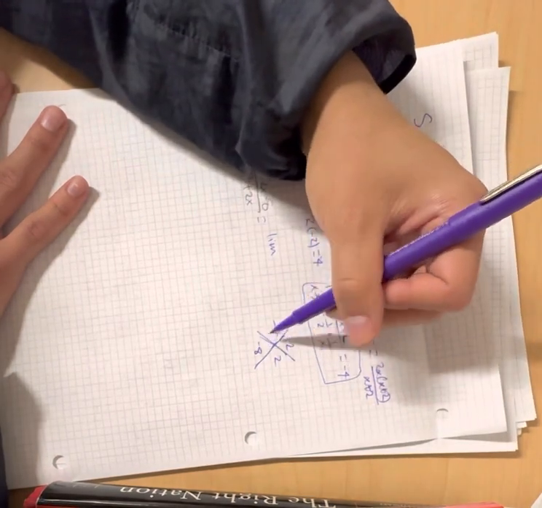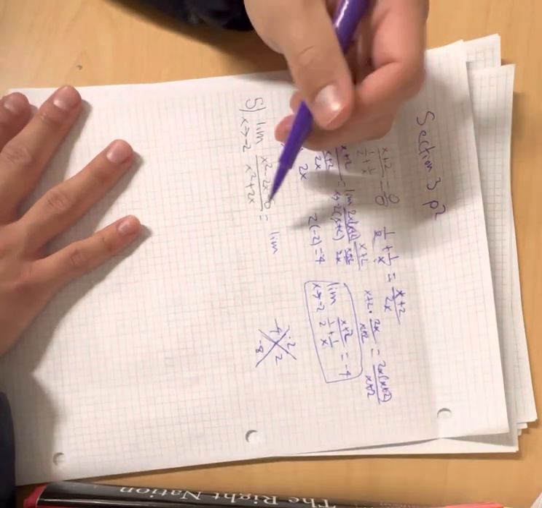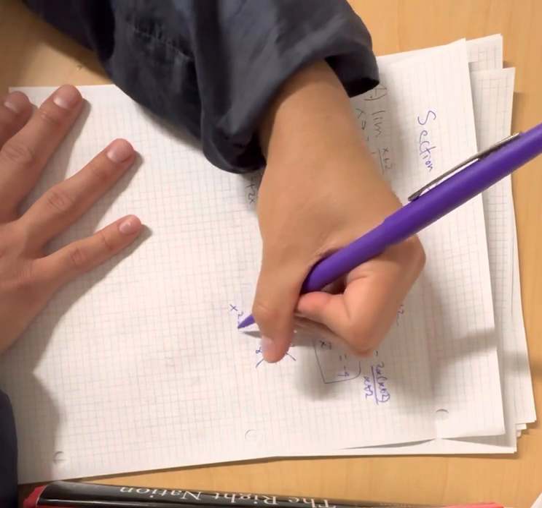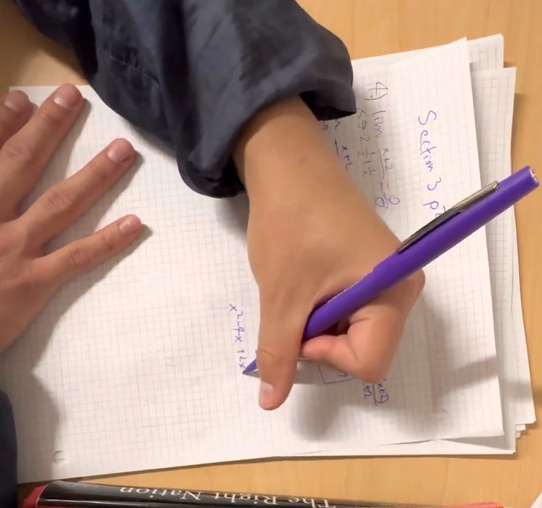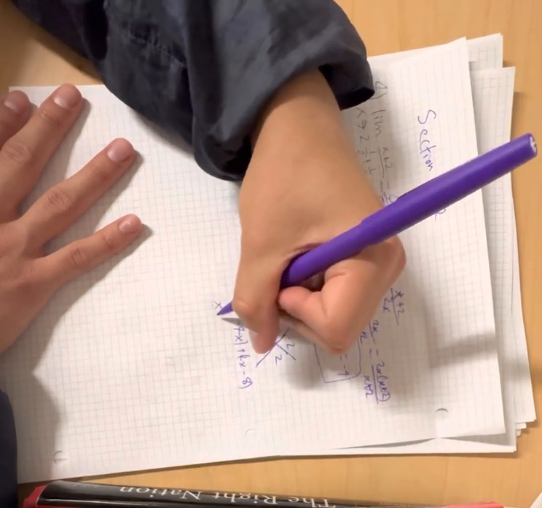Negative 4 times 2 is negative 8. Negative 4 plus 2 is negative 2. So that is our, let's rewrite this, x squared minus 4x plus 2x minus 8. Just to show you guys what I'm doing.